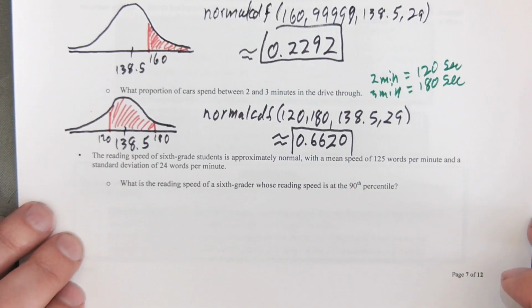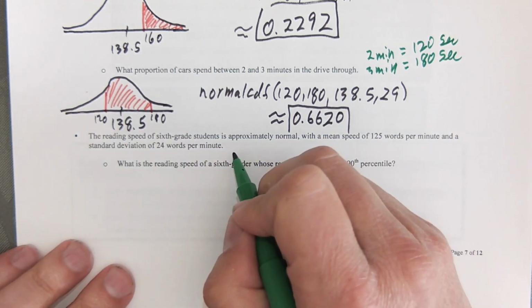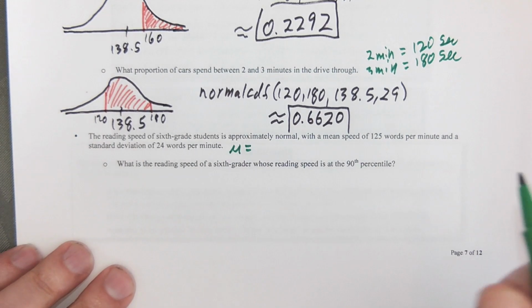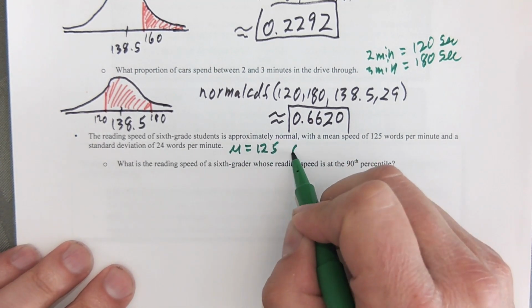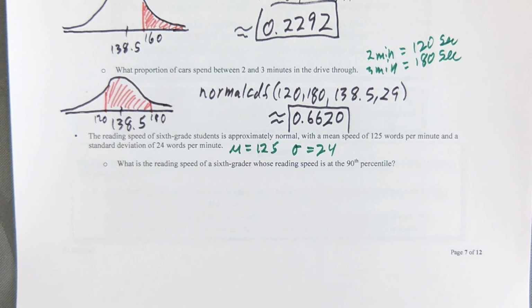So here we have a new one. The reading speed of 6th grade students is approximately normal, with a mean speed of 125 words per minute and a standard deviation of 24 words per minute. So once again, our mean is 125 and a standard deviation of 24. What is the reading speed of the 6th grader whose reading speed is at the 90th percentile?